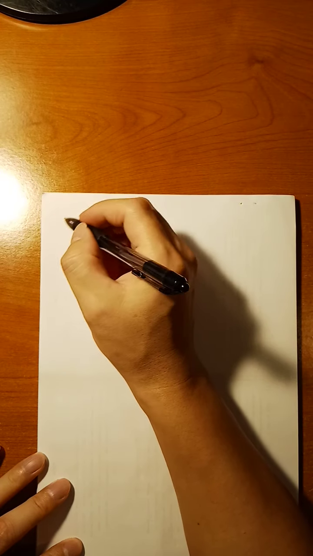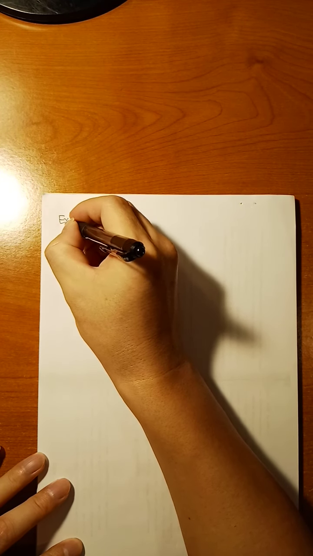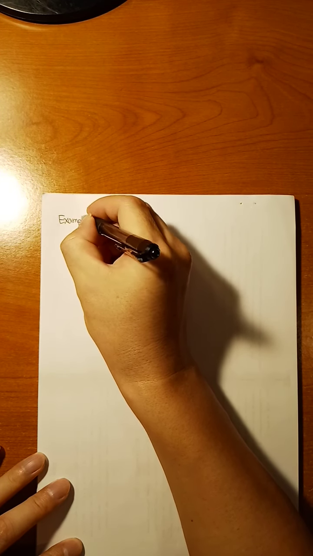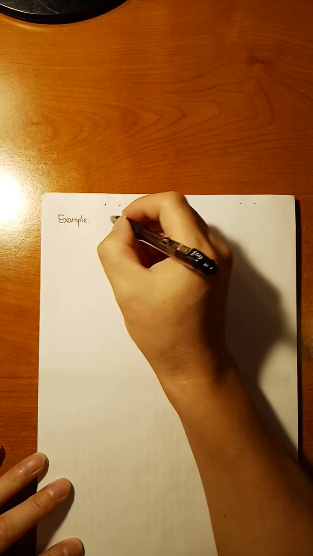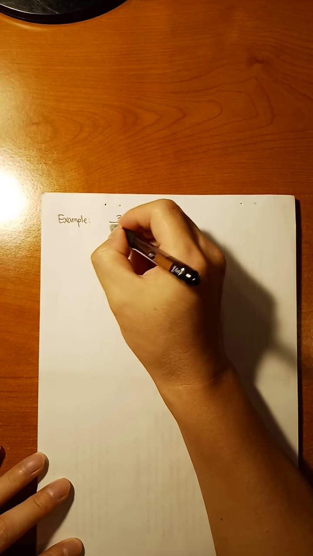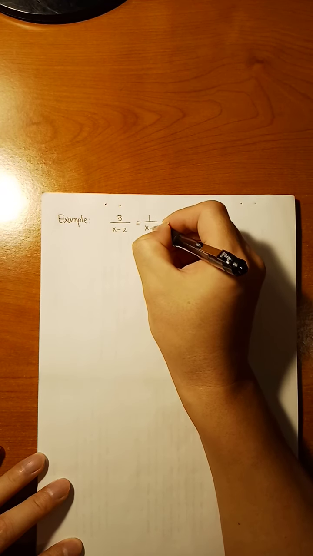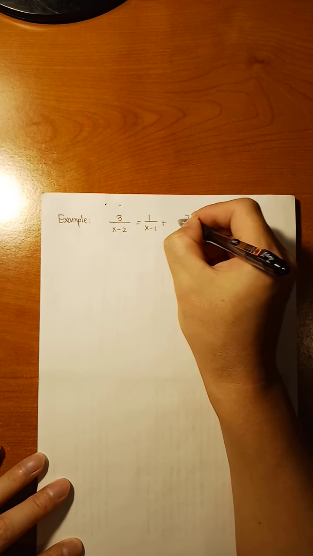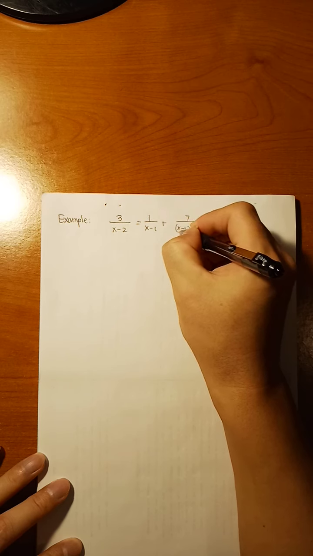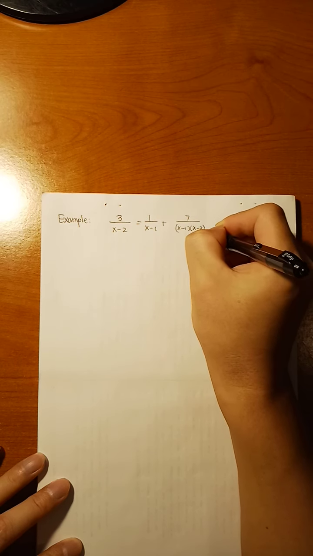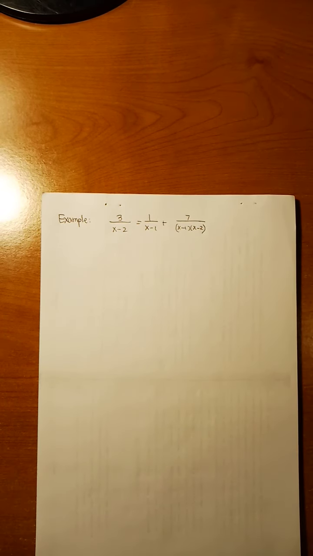Another example about this type of problem. We try to solve this equation. It is an equation with a rational expression, where the denominator is a function of x.